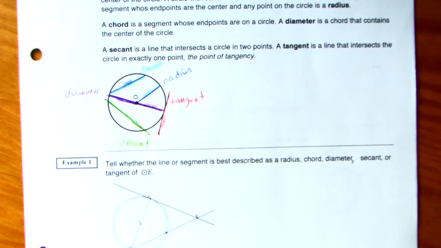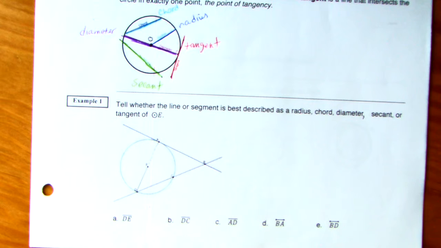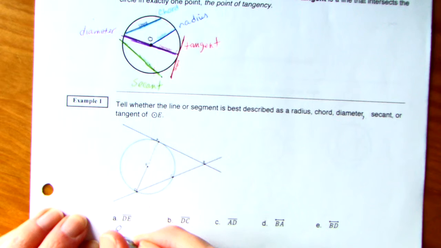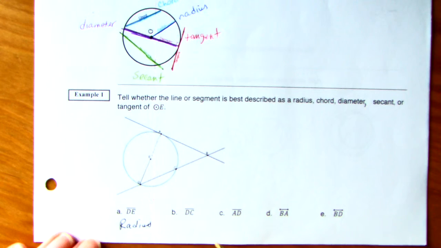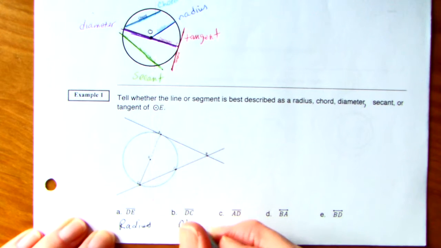So let's now use that information. Okay, you have to know these. Let's use that information to apply. So here we go. DE, that's from here to here. What is that called? It knows it's a segment. DE is called the radius. Can you see that? Okay, DC, segment DC right here. Now notice it's a segment, not a line. That would be a chord.